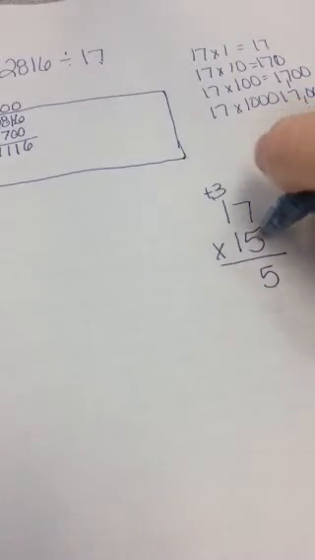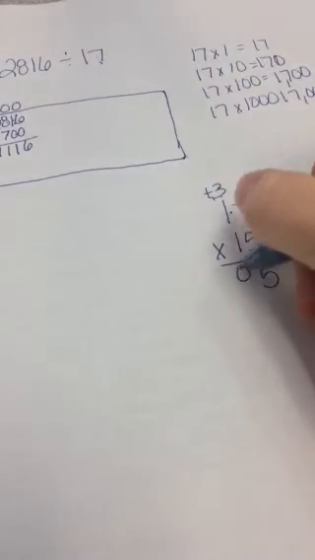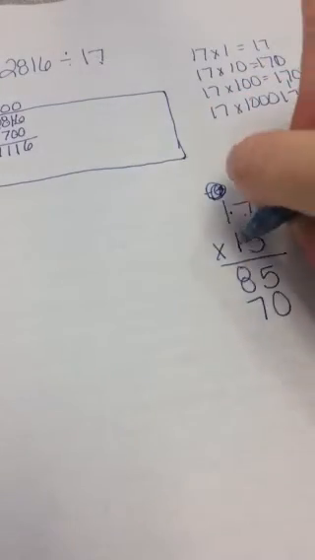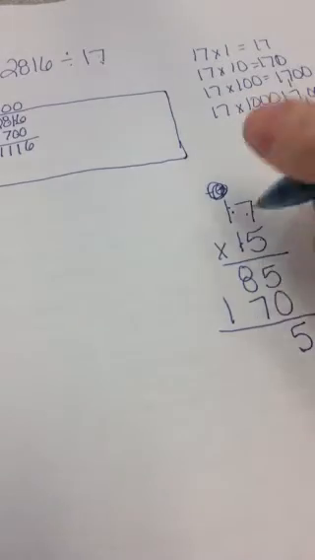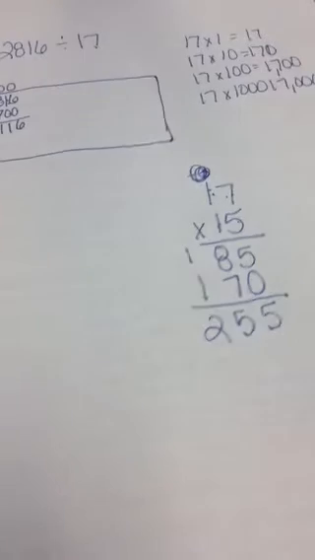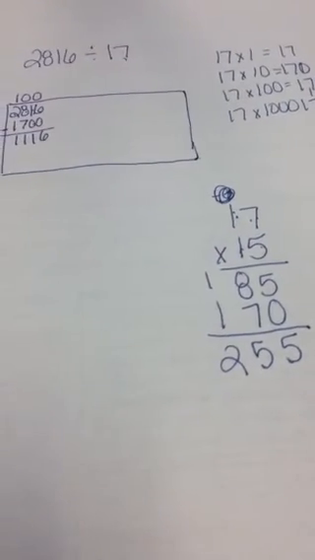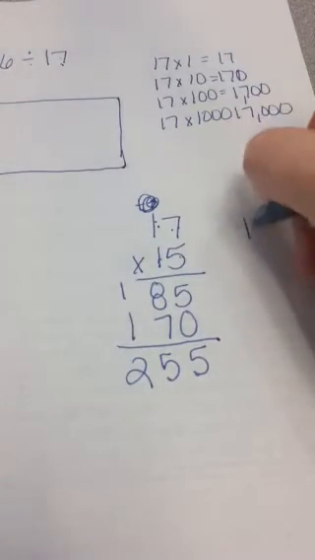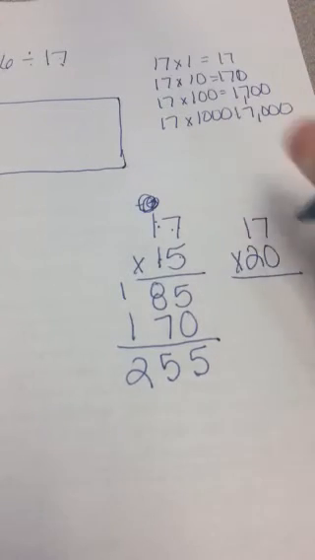7 times 5 is 35. 5 times 5 is 25, plus 3 is 28. Add my placeholder. 1 times 7 is 7. 1 times 1 is 1. Two. So 255. Do you think that'll work? I mean, it gets us closer, right? Let's look more toward, what if we did 20? Let's try that. 17 times 20.